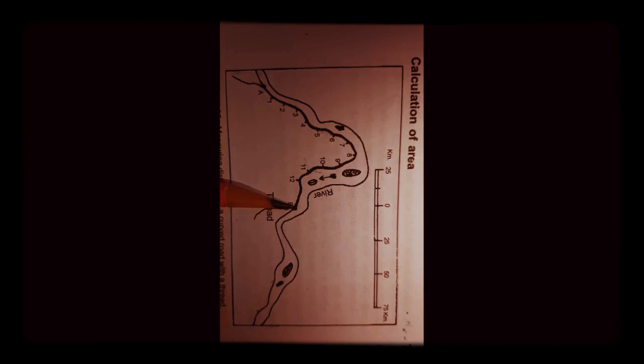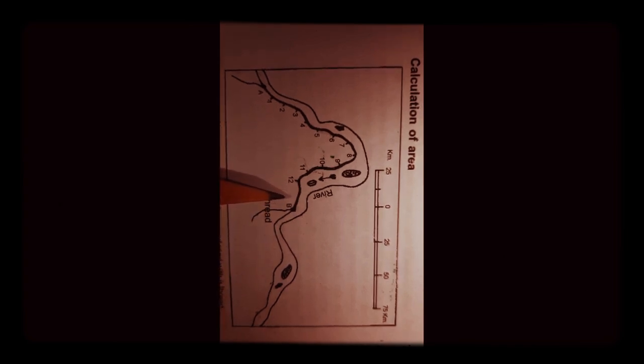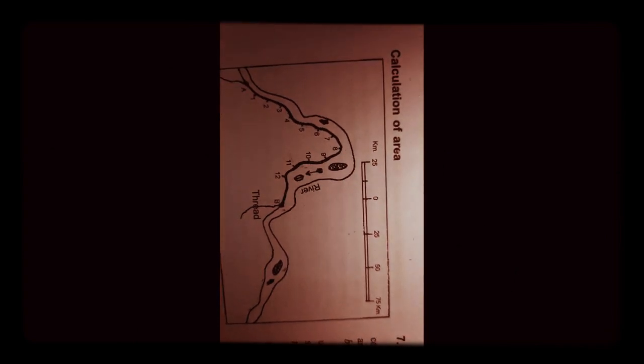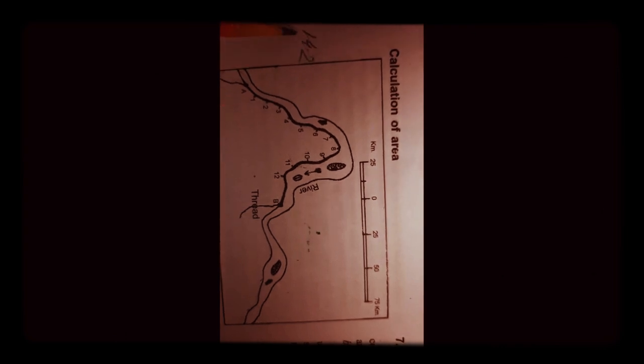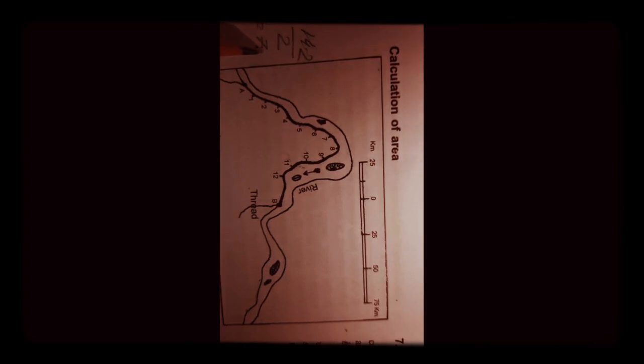From here on the scale, this is 12, this is 13 centimeter, this is 14, and suppose it comes to 14.2 centimeter. So what will we do? What is the scale? 2 centimeter equal to 1 kilometer. So 14.2 divided by 2, that is 7.1.